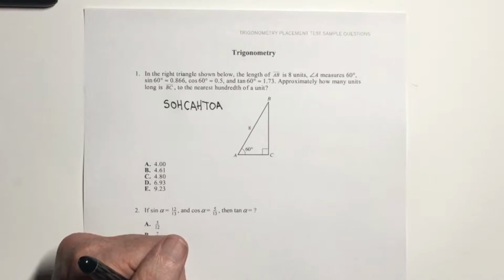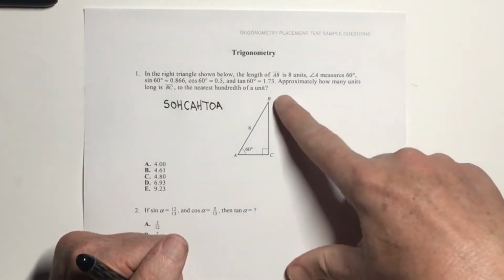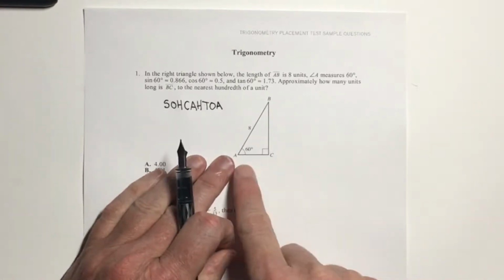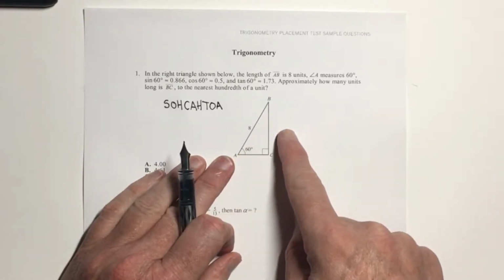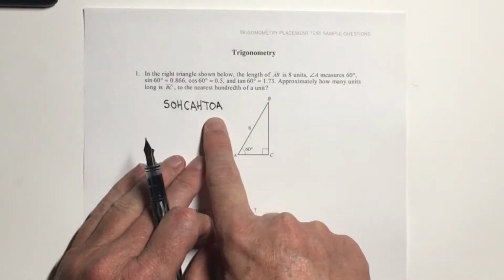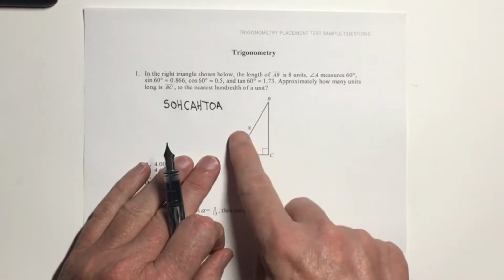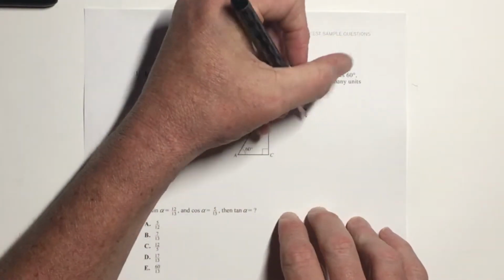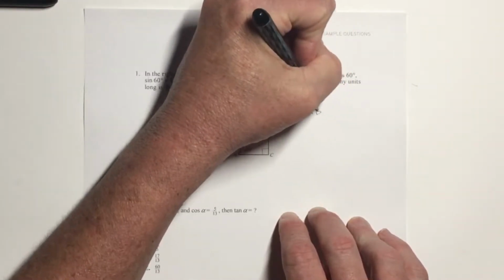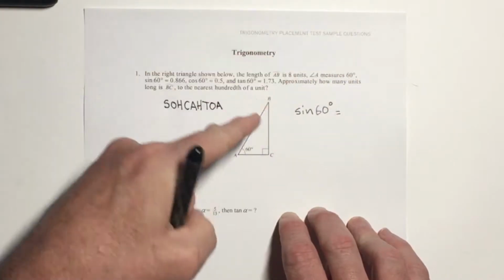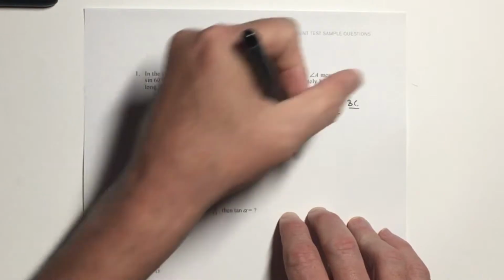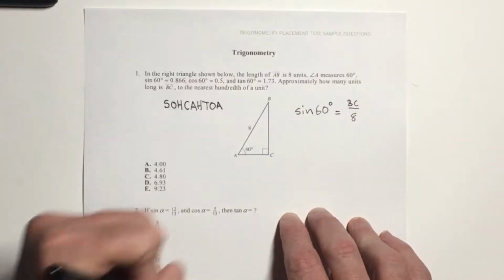So they're asking for the length of BC. So if this is my angle 60, BC is opposite 60 and the hypotenuse is 8. So I just need to choose a trigonometric function that includes those values, opposite and hypotenuse. Well, it's clearly sine. So I can say that the sine of 60 should be equal to BC, the opposite side, over the hypotenuse, which has a measure of 8.